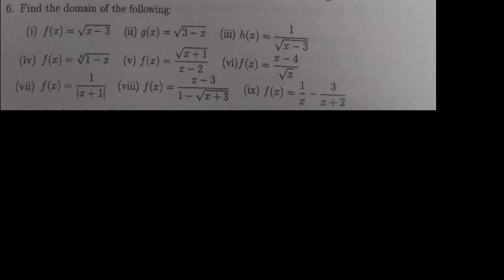So now another thing that we have to take note of here is the combination of rational function and radical function. We know that on the denominator we can never have 0, but there is a square root. In the square root I can have 0. That is okay.